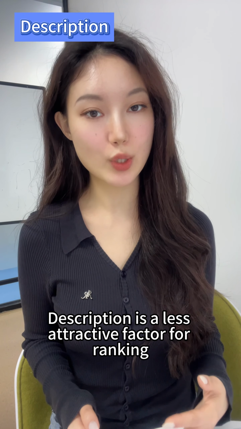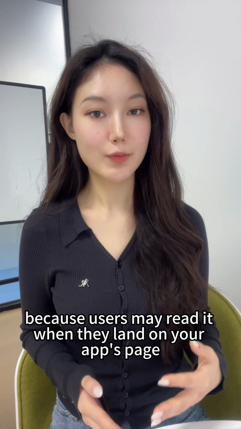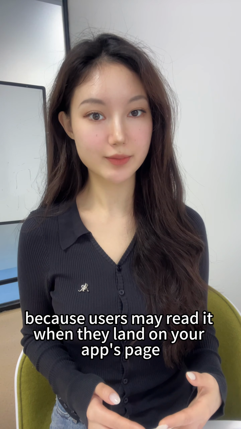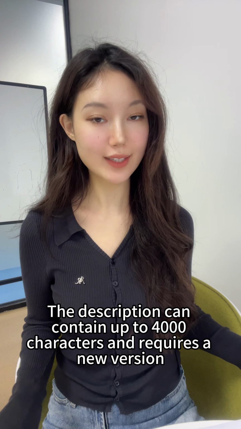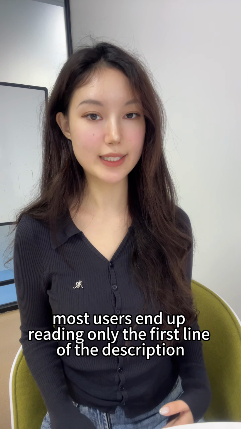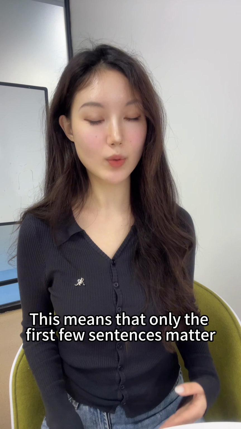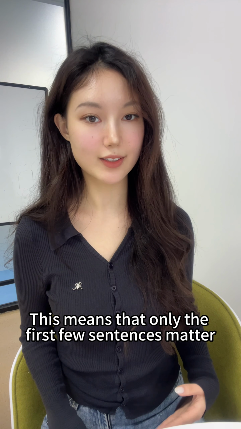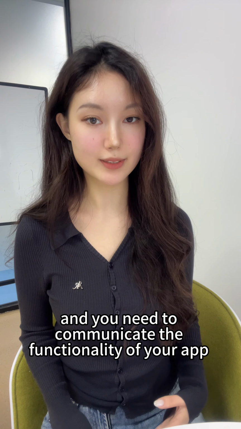Description is a less important factor for ranking, because users may read it only when they land on your app page. The description can contain up to 4,000 characters and requires a new version. In fact, most users end up reading only the first lines of the description. This means that only the first few sentences matter, and you need to communicate the functionality of your app in the most effective way possible.